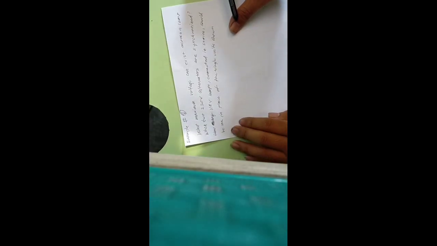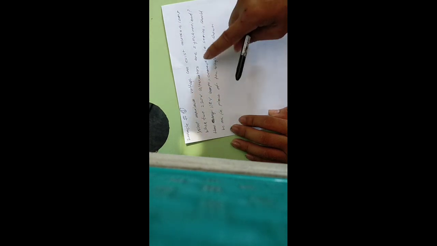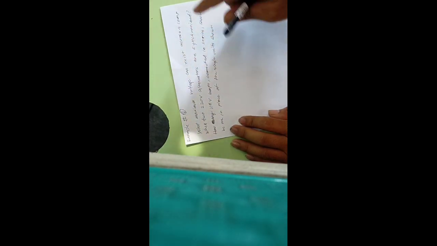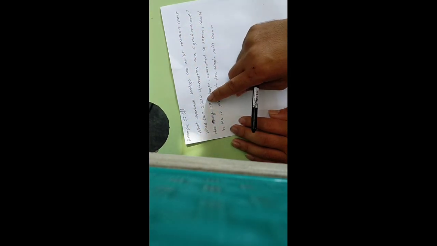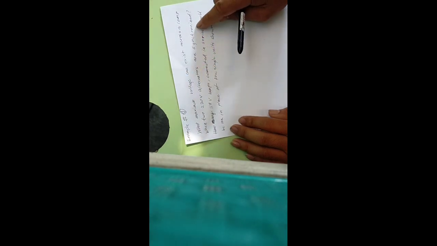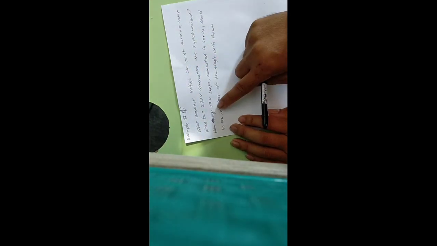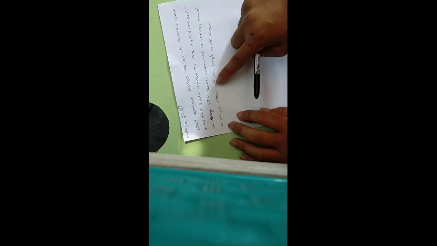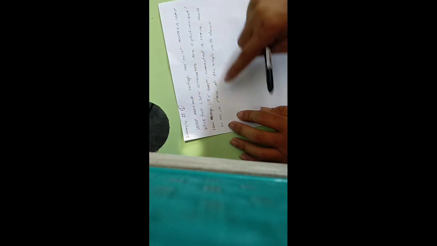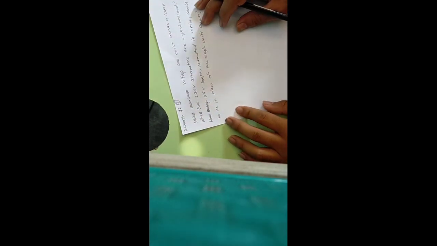So example number 4. What maximum voltage can exist across a lamp when two 230 volts alternators are synchronized? How many 115 volts lamps connected in series should be used in place of the single unit shown?